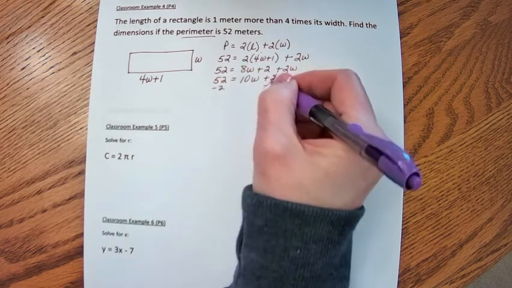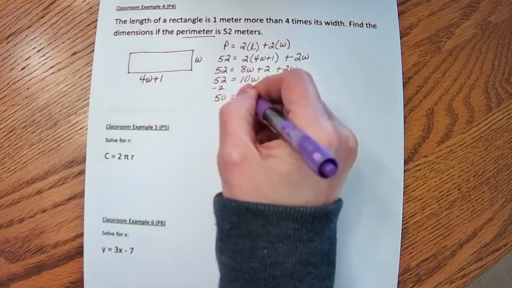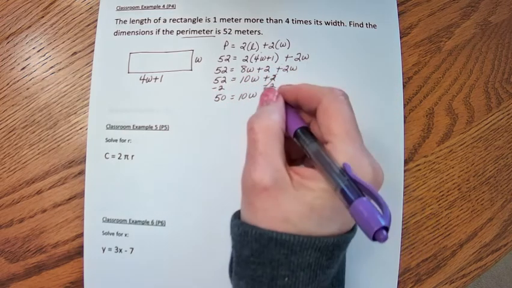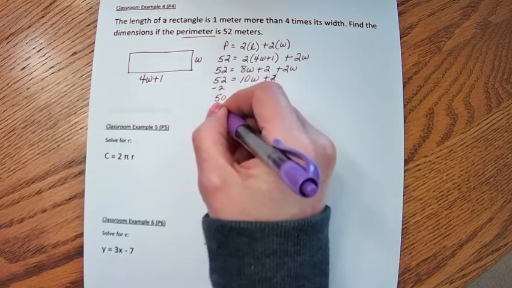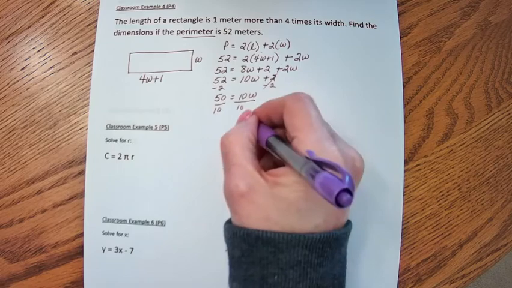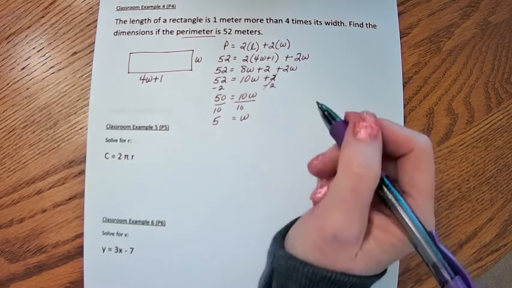And now we want to solve for W. 52 minus 2 is 50 equals 10W. Divide by 10, divide by 10. So my width is going to be 5 meters.